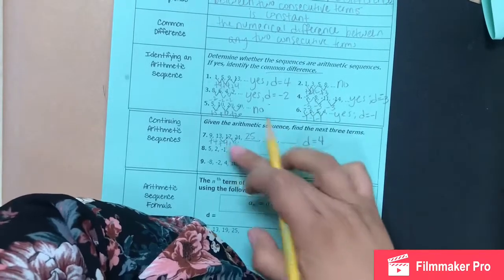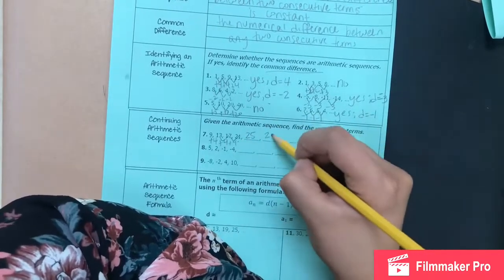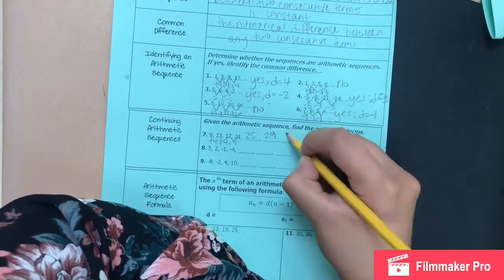So 21 plus 4 is 25. 25 plus 4 is 29. 29 plus 4 is 33, and so on.